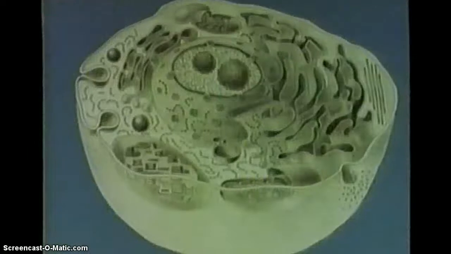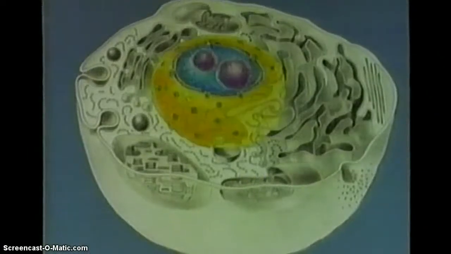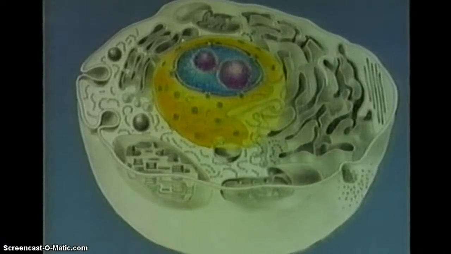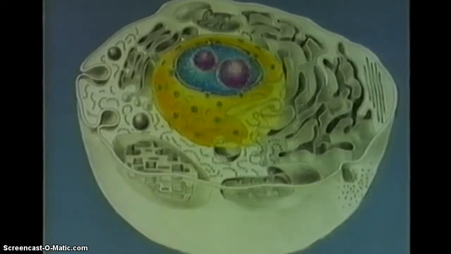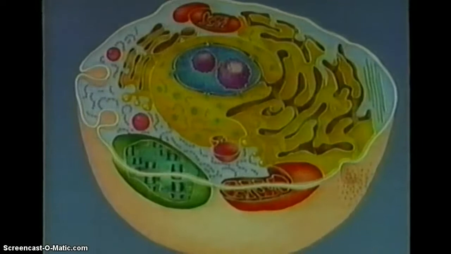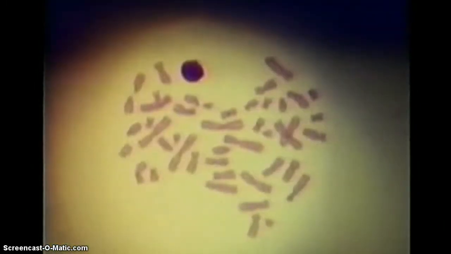The large oval structure inside the cell is the nucleus, an amazing structure that serves as the control center of the cell. Enclosed by the nuclear membrane, the nucleus contains the cell's chromosomes and the nucleolus. The information contained in a cell's chromosomes directs all of its activities: growth, reproduction, and protein synthesis. The nucleolus produces ribosomes, important in the production of proteins needed by the cell for growth and repair.